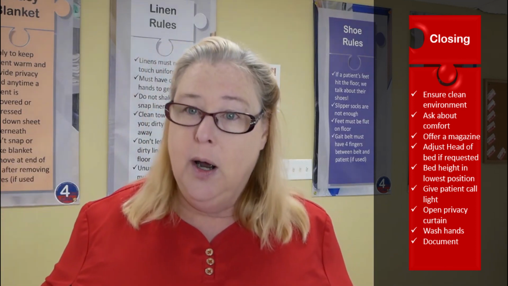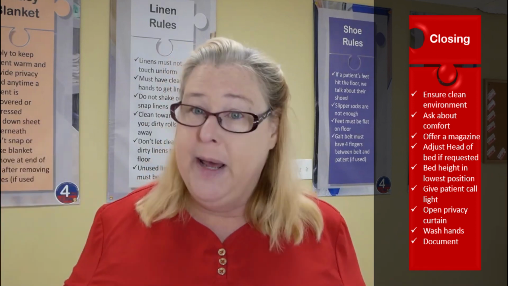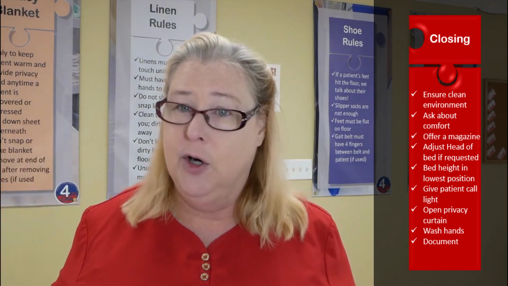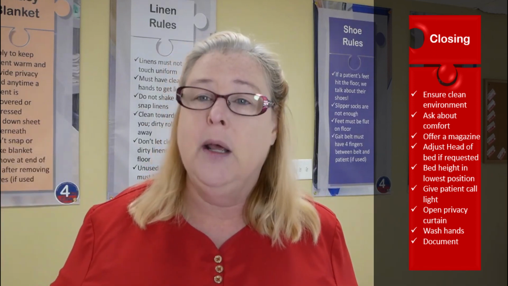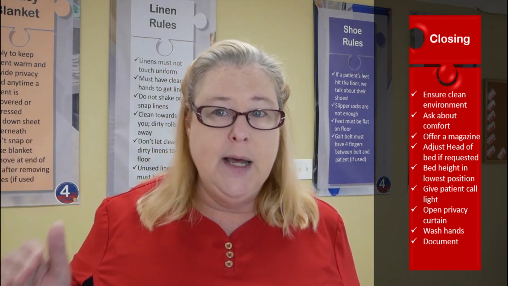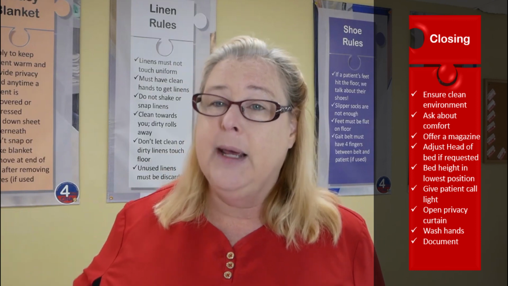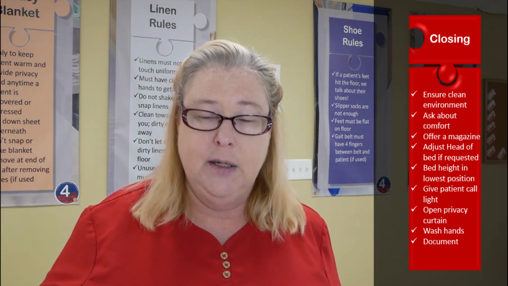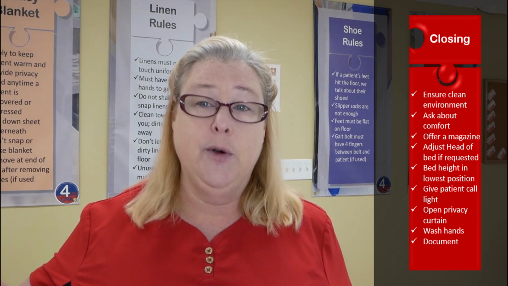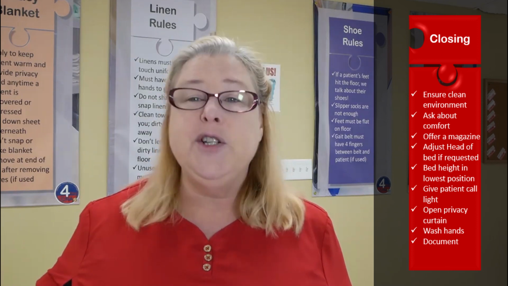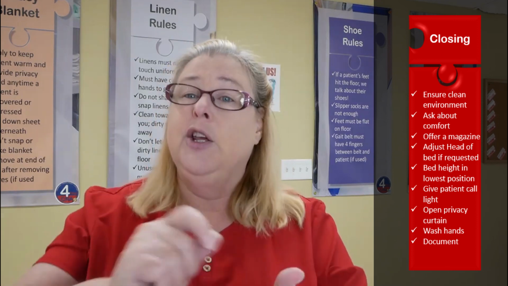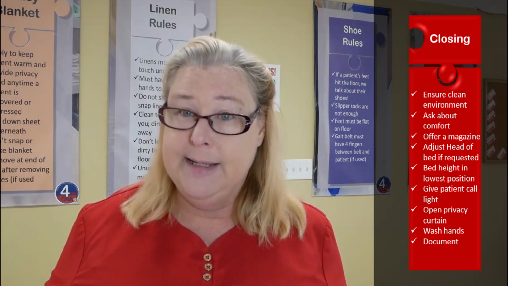So the first four, order doesn't matter, clean environment, comfort, curtain, call light, do it any way you want. But once you get that done and you go clean your hands, you cannot go back to the patient. If you do, you have to go clean your hands again. And then once you've cleaned your hands, then you can chart if necessary.